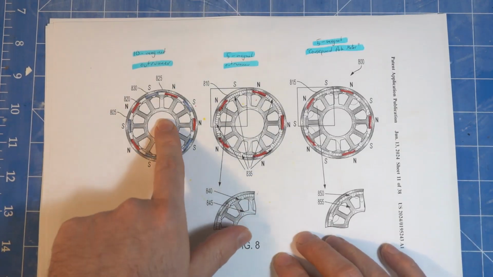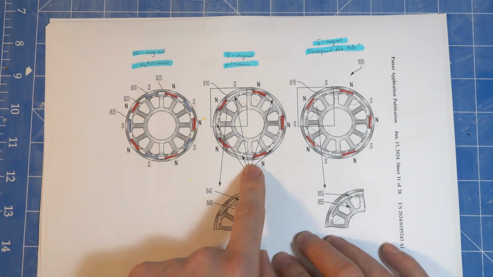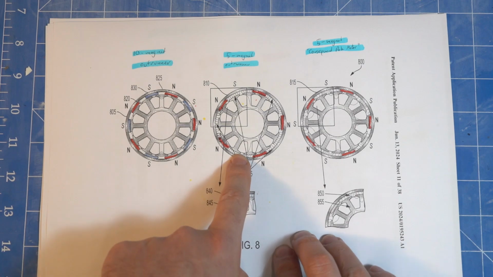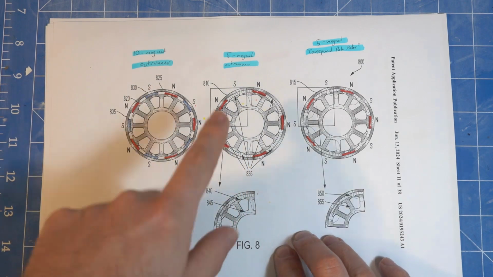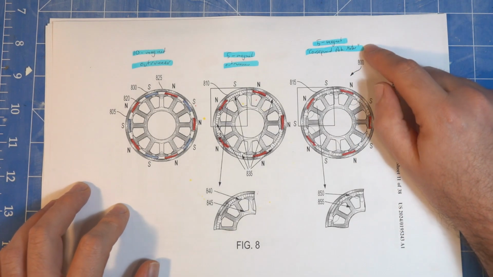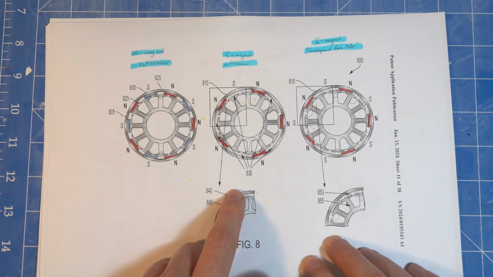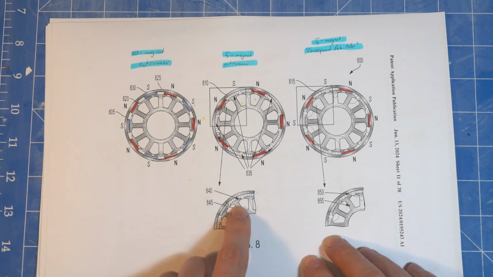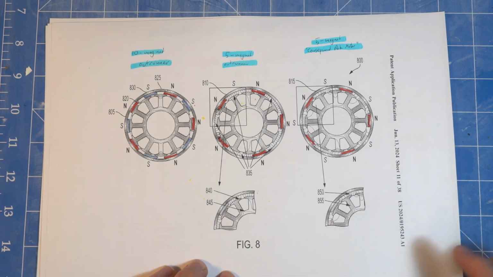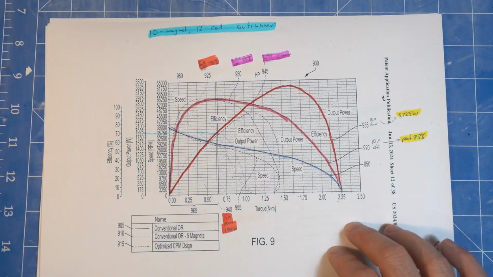So here's your conventional motor, 10 magnets. Here's where you just take every second magnet out and don't change anything, and that makes a worse motor. And then they talk about this Consequent pole motor. You get a lower flux density and longer flux lines compared to this Consequent pole motor. But anyway, that's not what's interesting.